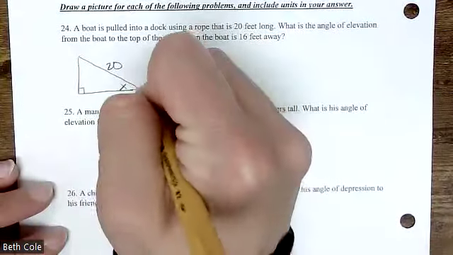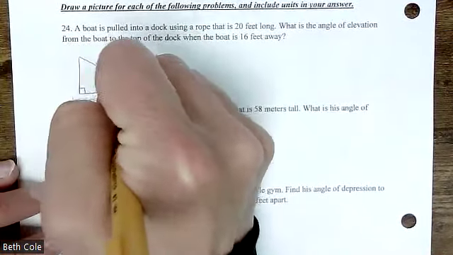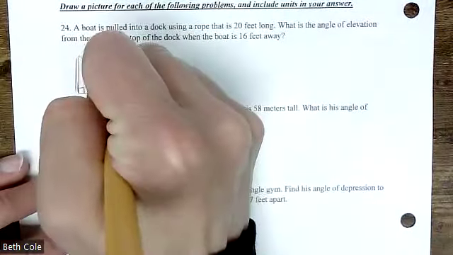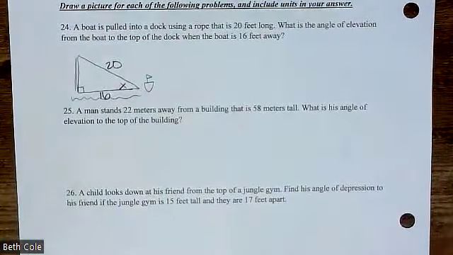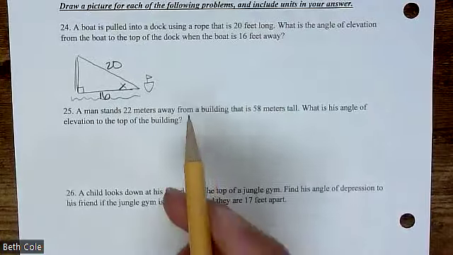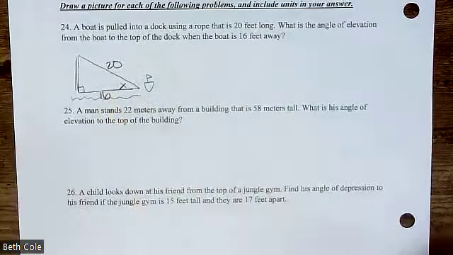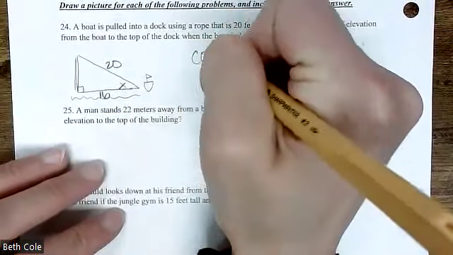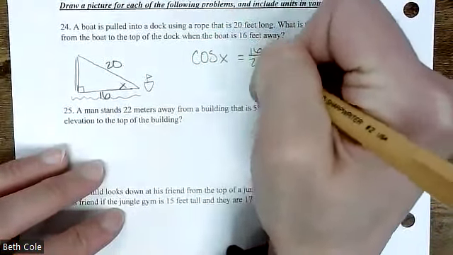Yeah, this is the dock. So the boat's out here. This is the water. This is the dock up there. So if the boat is 16 feet away, your 16 is going to go down there. Then you decide sine, cosine, tangent. You have adjacent and hypotenuse. So which one is that? It's cosine. So cosine of x equals 16 over 20.